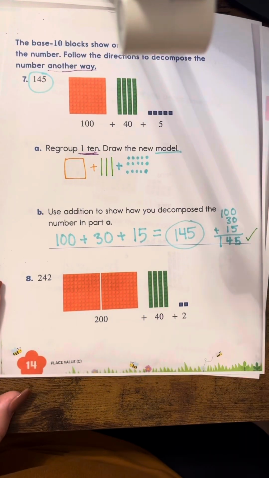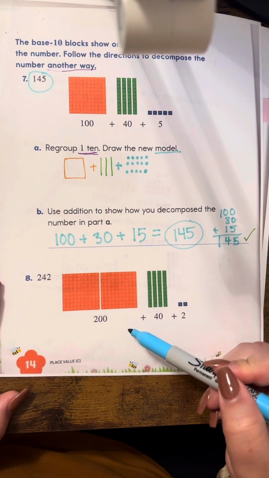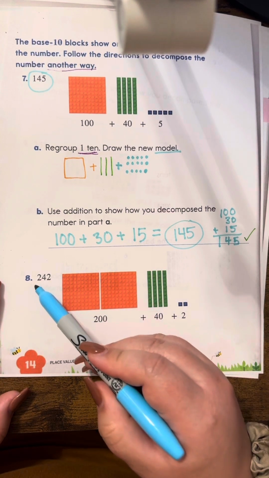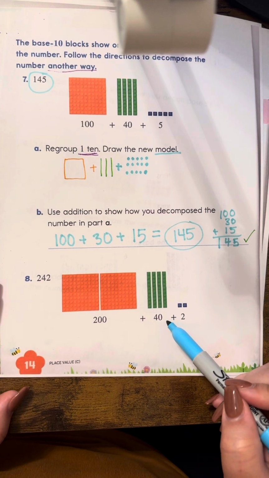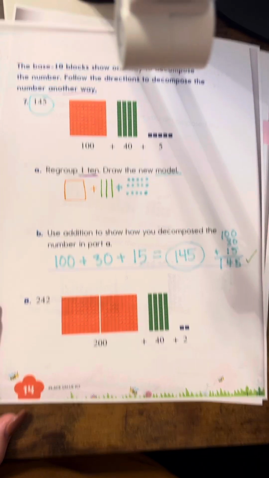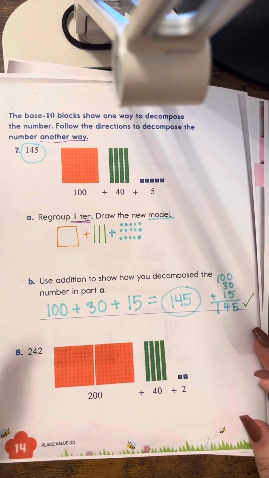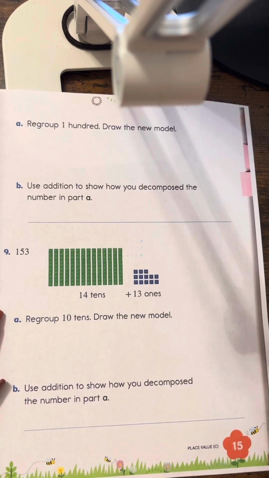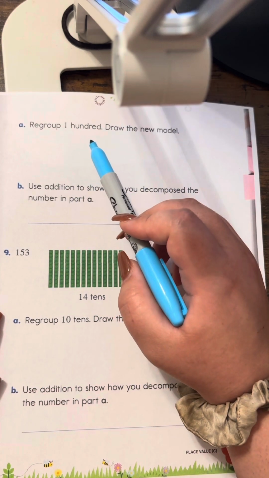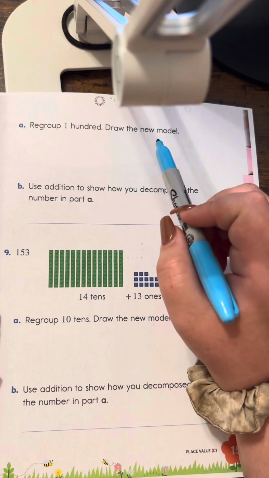Okay, so this was how to decompose 1 ten. Number 8, I want to look at this one as well because you're going to decompose 100. 242, 200's flats plus 4 10s plus 2. And part A on page 15 says regroup 100. Draw the new model.